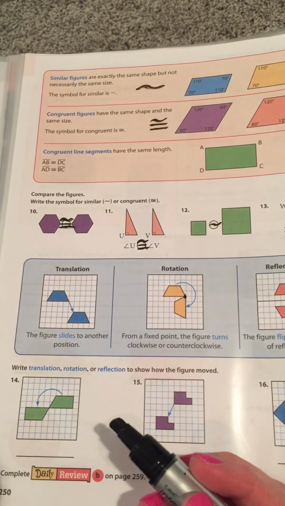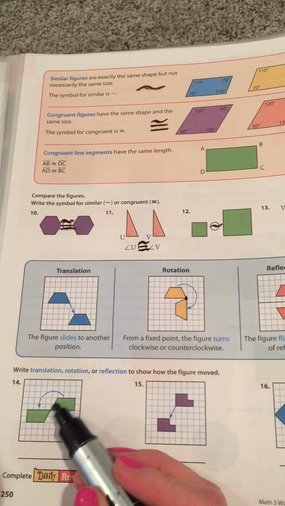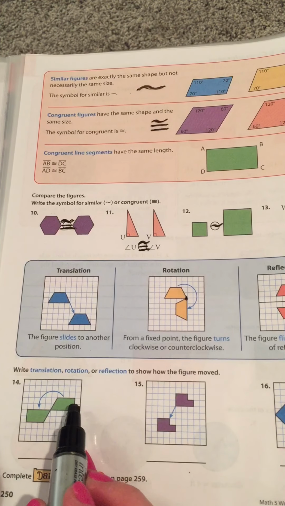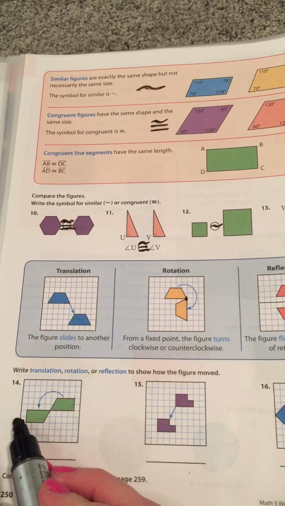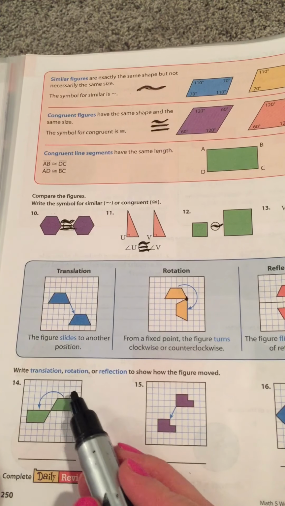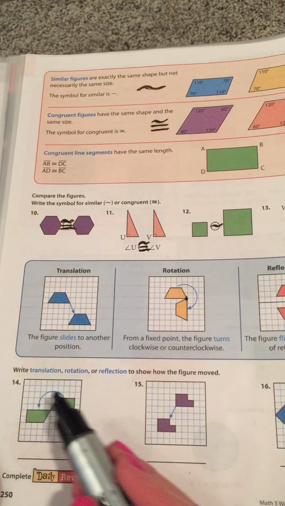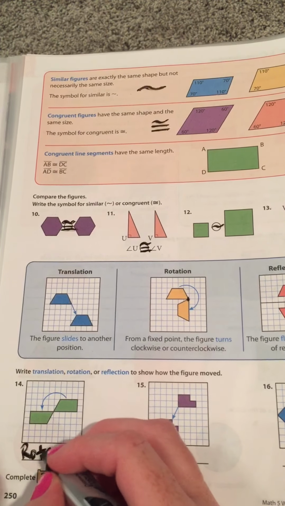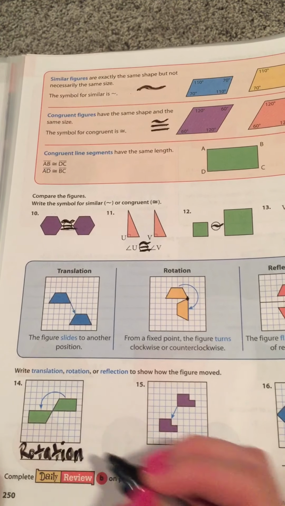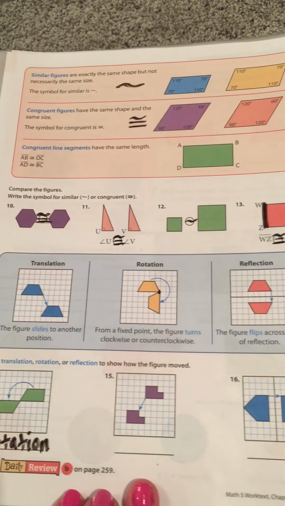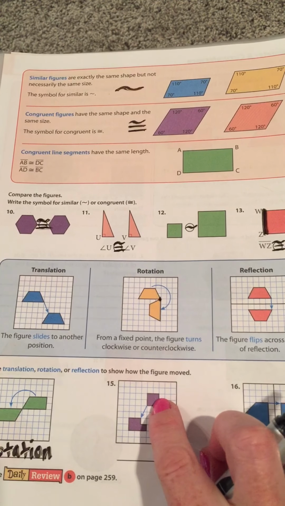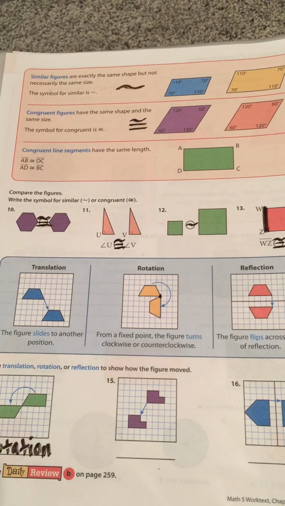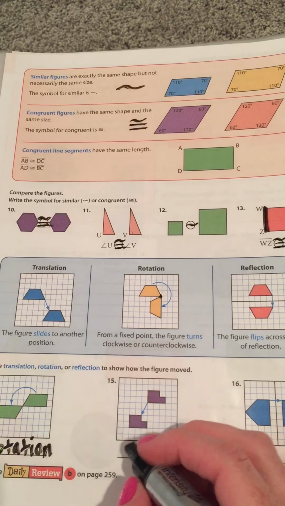Okay, so we're going to go through these together. On number 14, we're seeing that we have that little half circle, blue arrow. It looks like we took that figure and we just started rotating it around. And it's even in the definition when I described it, it rotated around. So this is going to be rotation. Then let's look at our next one. We have this blue figure and we just slid it down. What is that one going to be? Good. That one is translation.